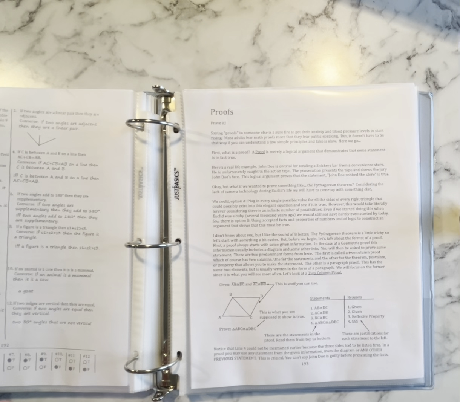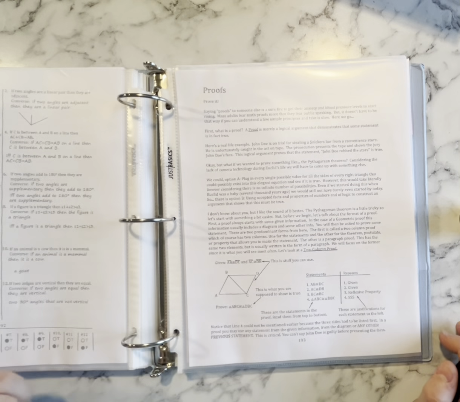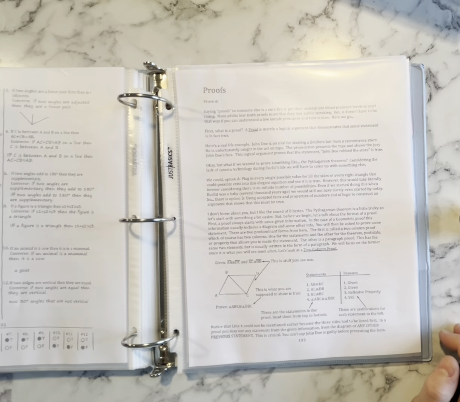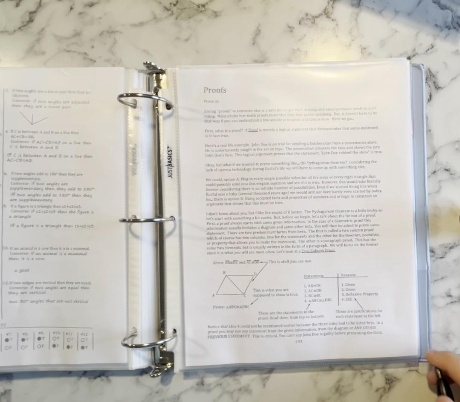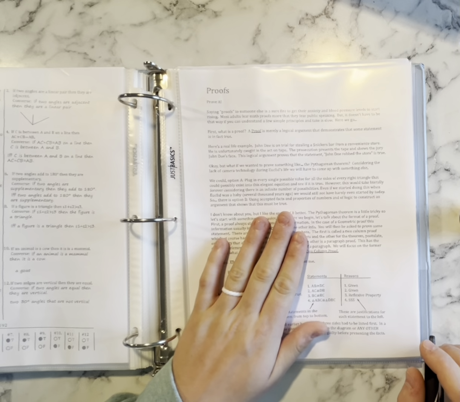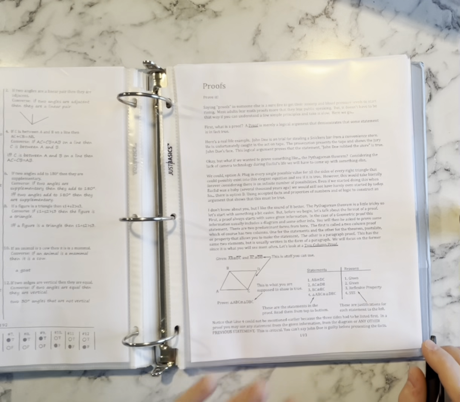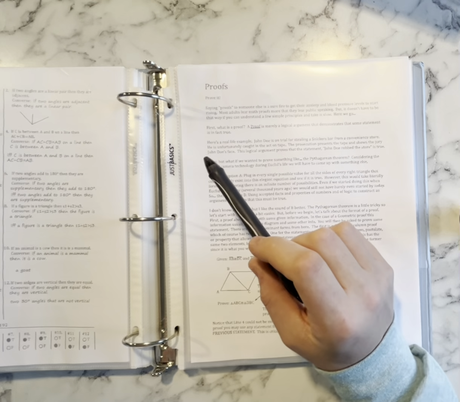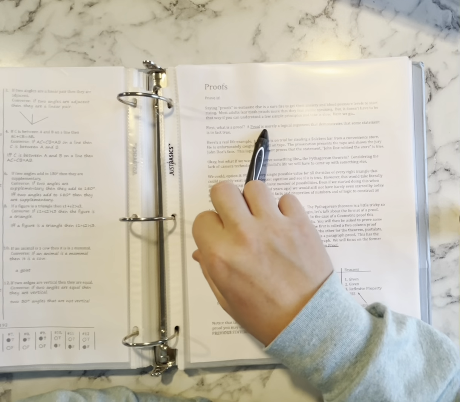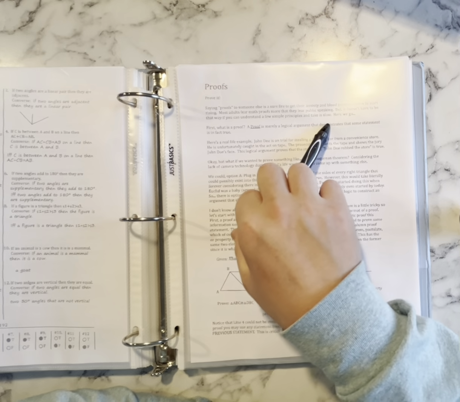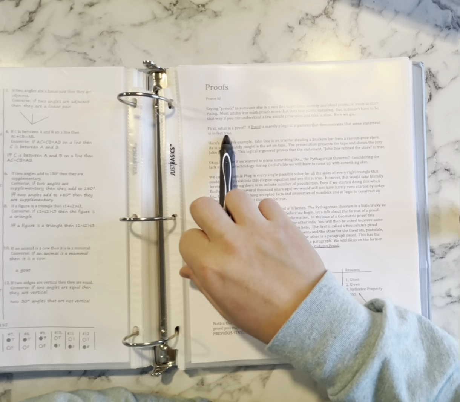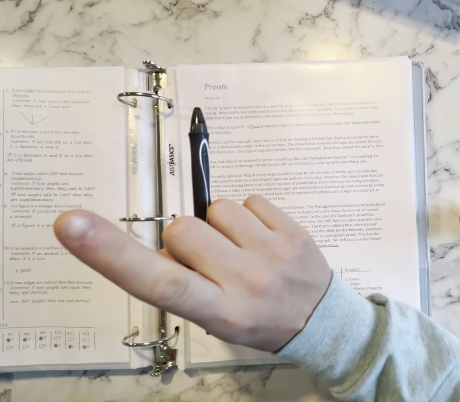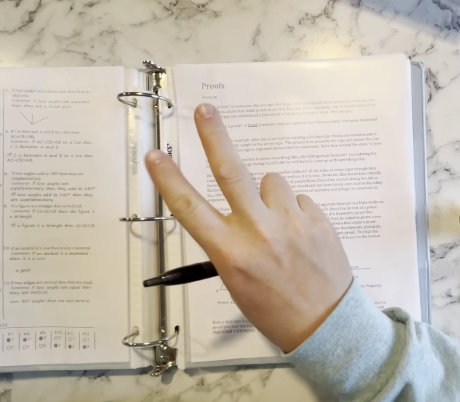So now we are getting to proofs, which are basically all of the things that we have learned, all of the theorems, everything about triangles that we have learned, and we are putting it into a proof. This is the definition of a proof. This is what I've been talking about this whole year. A proof is merely a logical argument that demonstrates that some statement is in fact true. This is where the theorems come in. This is where the math comes in.